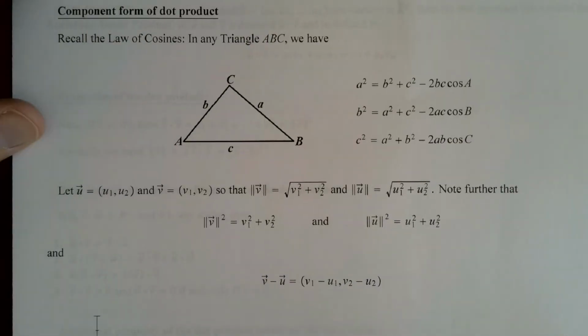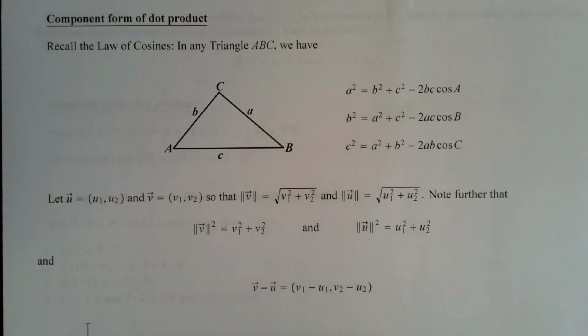Okay, we're ready now to take a look at the component form of the dot product. We've introduced what the dot product is, also known as the Euclidean inner product. It is a scalar product, right, that takes two vectors and outputs a scalar. Now, in order to extend this dot product, or this Euclidean inner product, to vectors in n space, we're going to look at this component form.